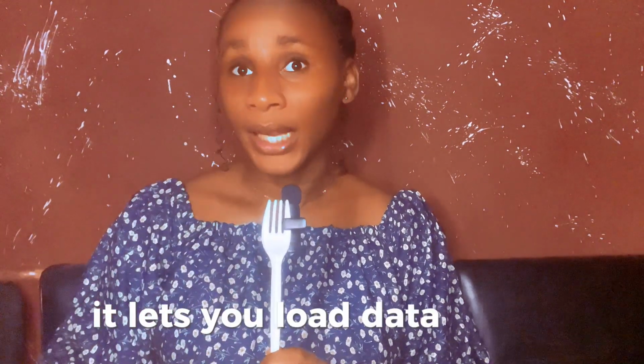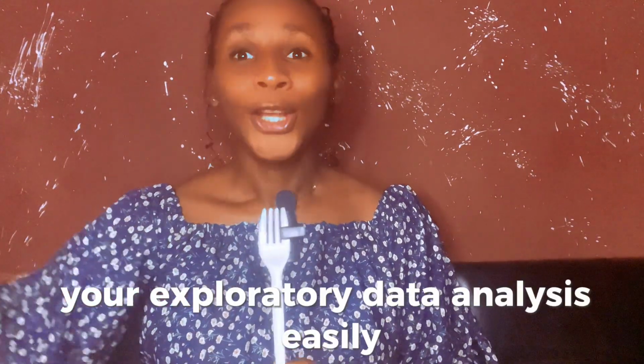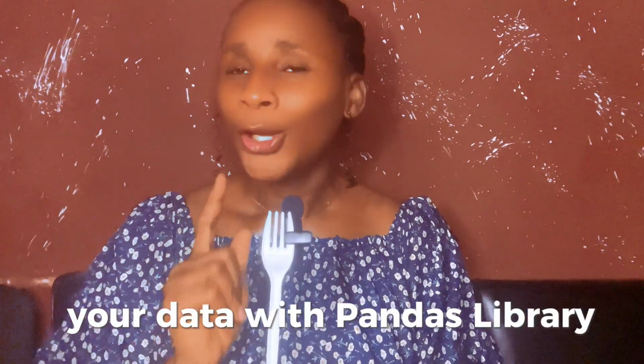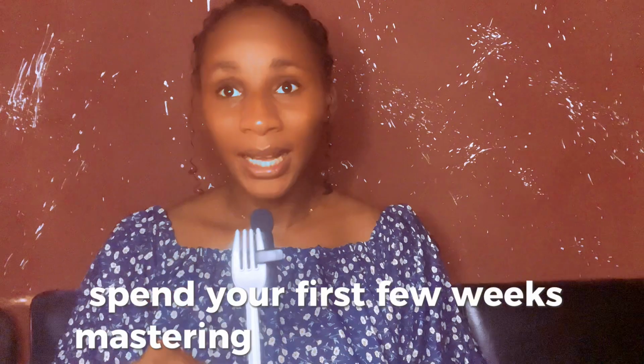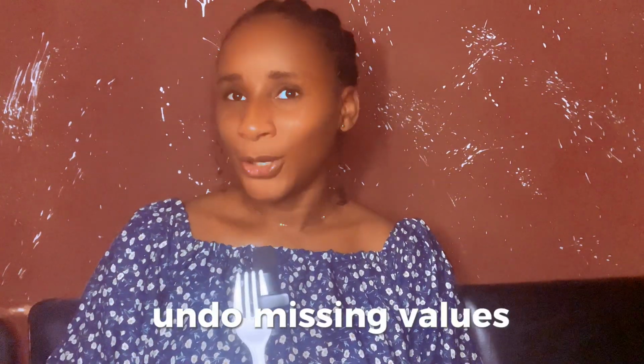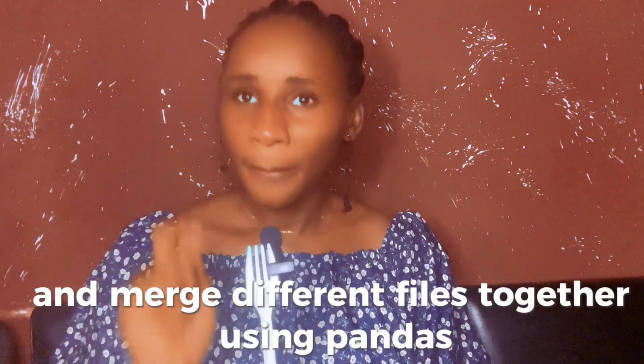It lets you load data, filter it, clean it, and perform your EDA, your exploratory data analysis, easily. If you can't clean your data with the Pandas library, you can't do data science. Spend your first few weeks mastering how to group data, handle missing values, and merge different files together using Pandas.